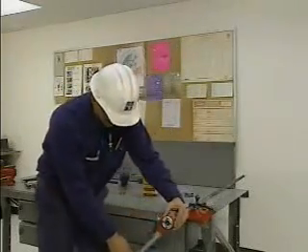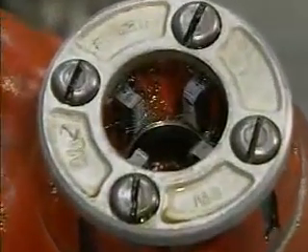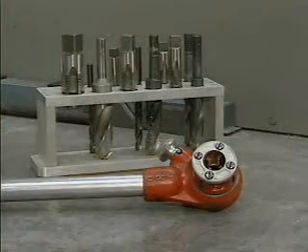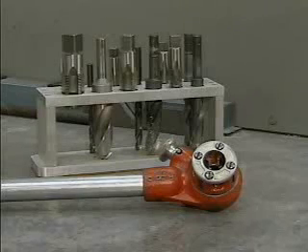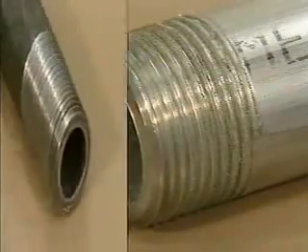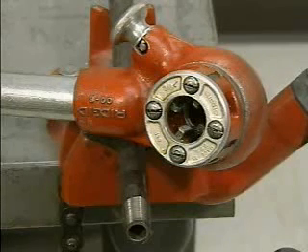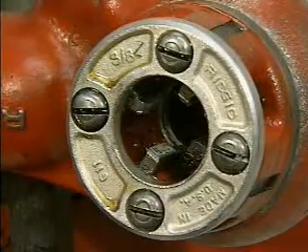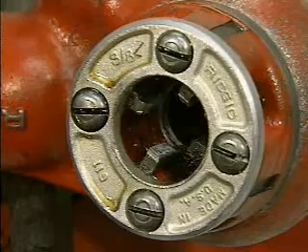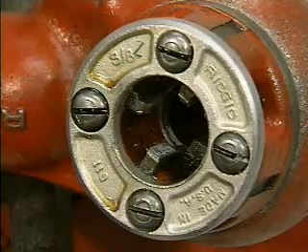The threads of a pipe are created with a pipe die. A pipe die is a tool that has teeth that cut into the outside walls of the pipe to form threads. There are three important considerations to keep in mind when you use a pipe die to thread a pipe. They are the size of the die, the number of threads per inch, and the length of the threads. The size of the pipe die should match the nominal size of the pipe being threaded. For example, this pipe die has a nominal pipe size of 3/8 of an inch. It can be used to create threads on pipes with a 3/8 of an inch nominal pipe size.